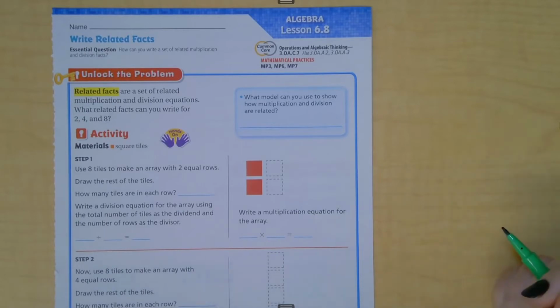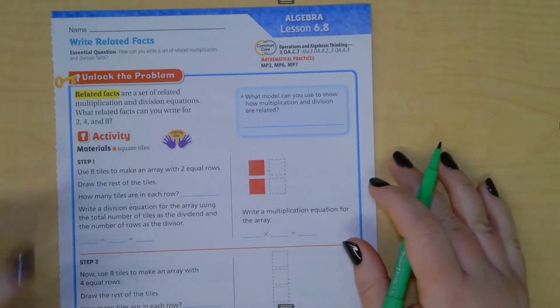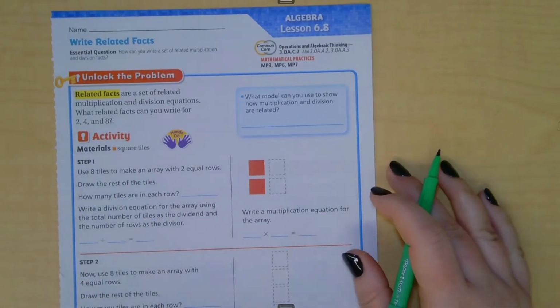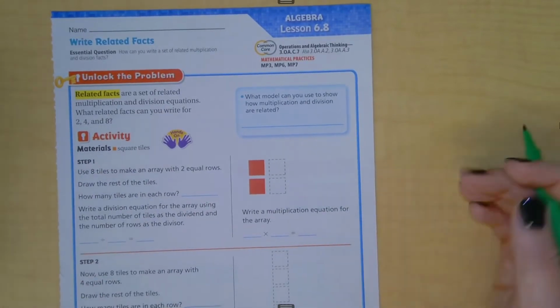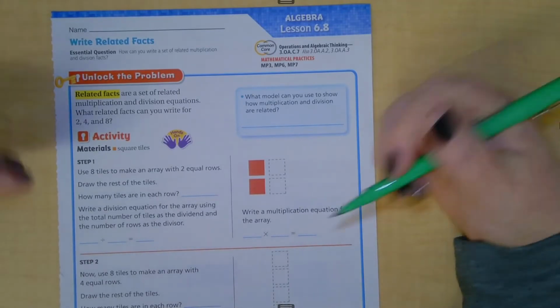We've been spending this whole chapter talking about how multiplication and division are related. We've talked about fact families. We've talked about inverse operations. So today we're going to talk about the term related facts. Related facts are a set of related multiplication and division equations. Okay, so here's what I want you to think about.